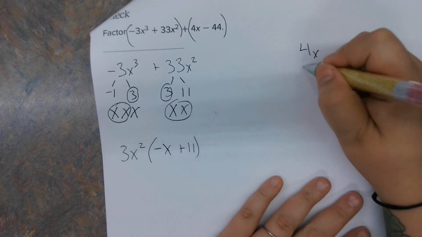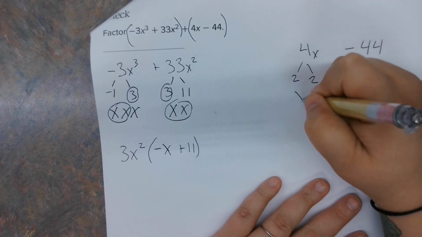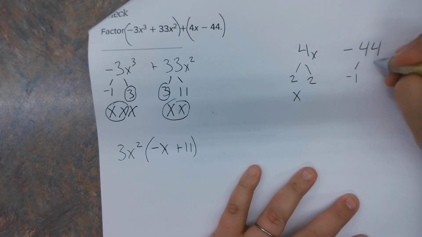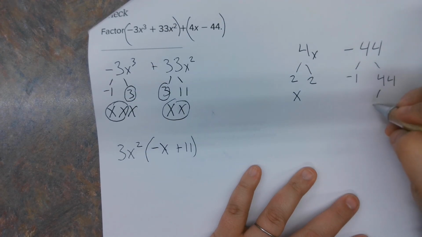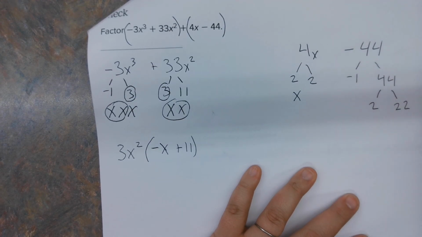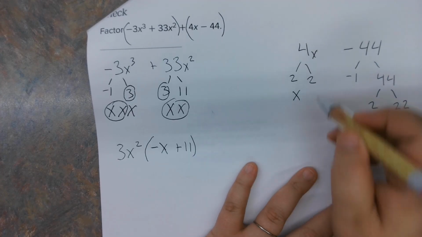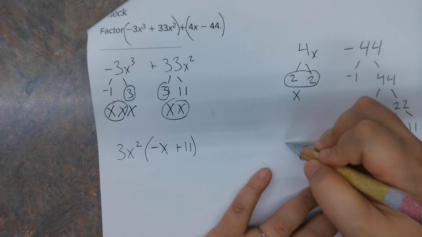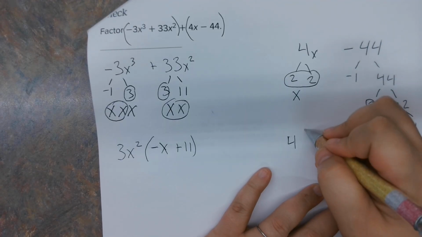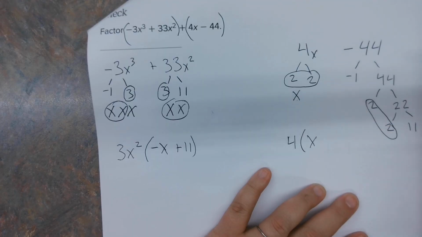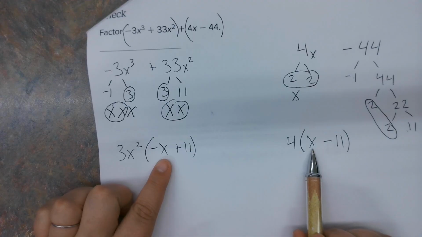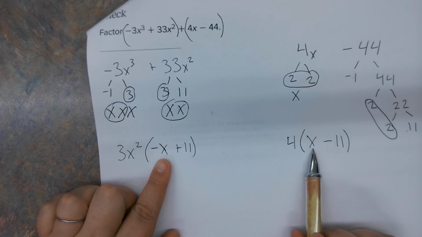Okay, over here I have a 2 and a 2 and an x. I have a -1 and a 44. 44 divided by 2 is 22. 22 divided by 2 is 11. What do they share? I have 2 2's and 2 2's. So they share 2 times 2 is 4. What's left? X minus 11. Look, that doesn't work. Okay?